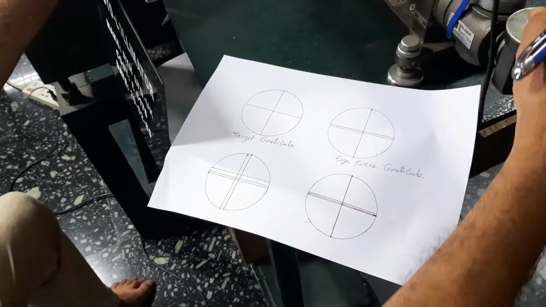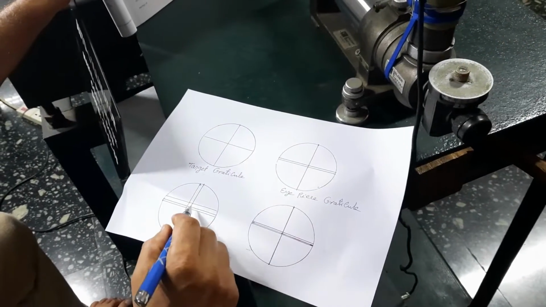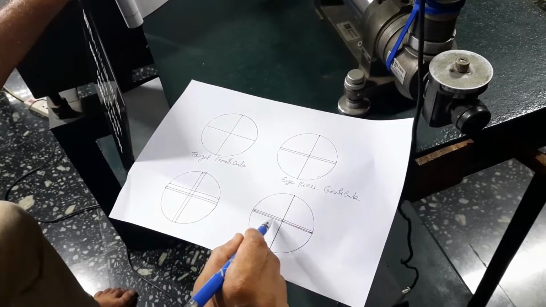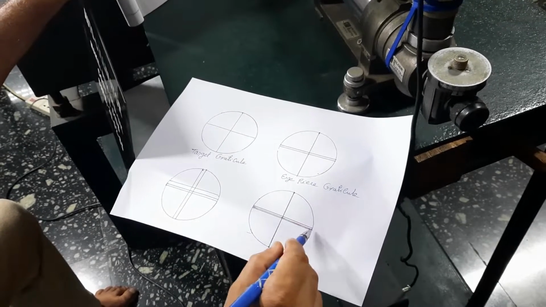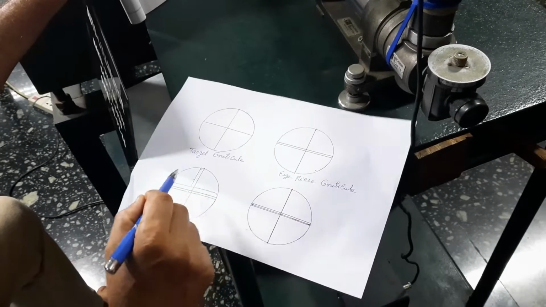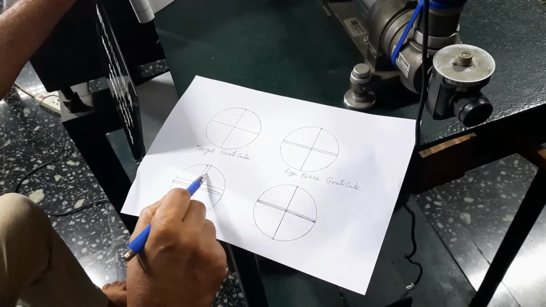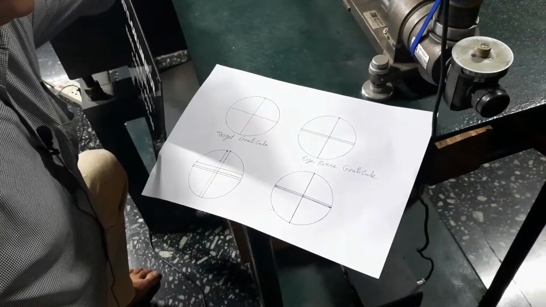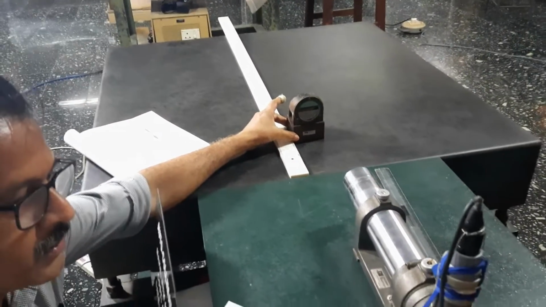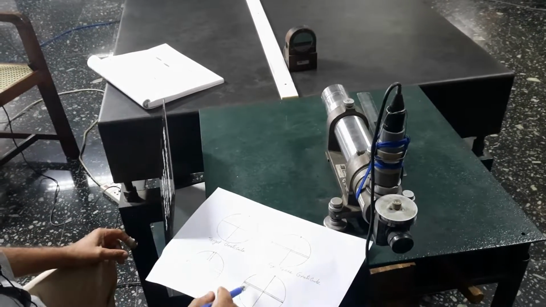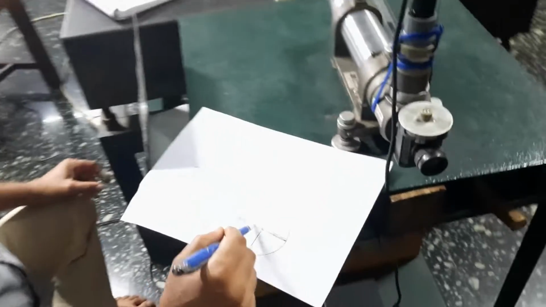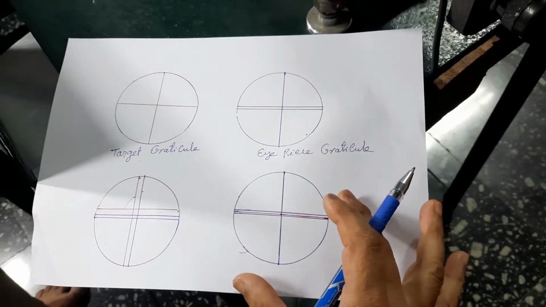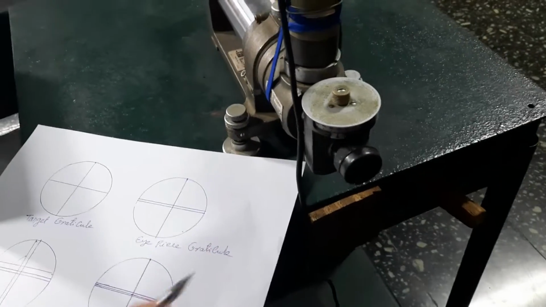Then we have to adjust this micrometer head so that the horizontal line of the target graticule comes in between the twin line of the eyepiece graticule, like this, and the vertical line should coincide with the vertical line of the eyepiece graticule. For the vertical line coinciding, we have to tilt sideways, and for the horizontal line coinciding, we have to rotate like this. This is the final adjusted position: it comes in between the twin horizontal lines, with the two vertical lines coinciding. After aligning like this, you note the reading from the scale.